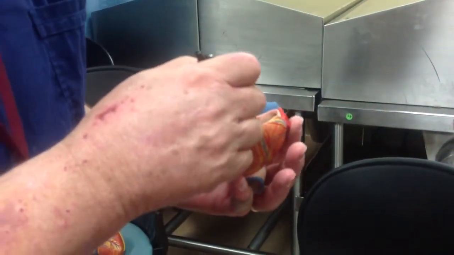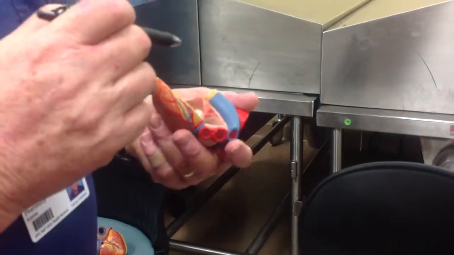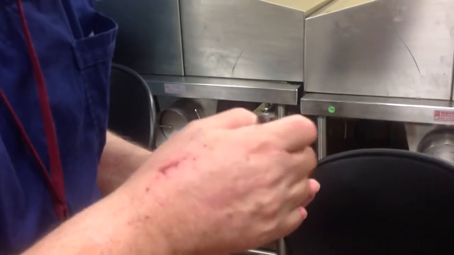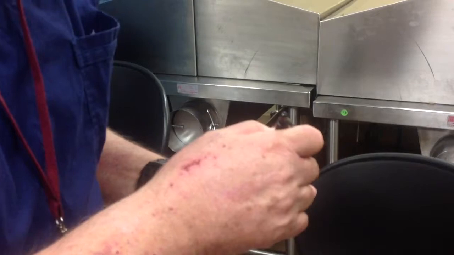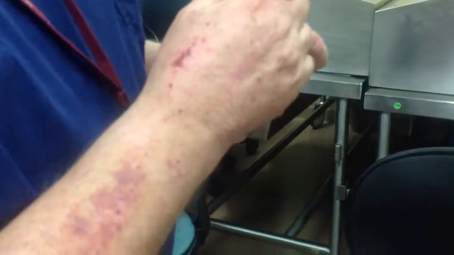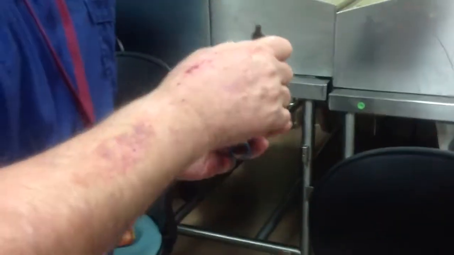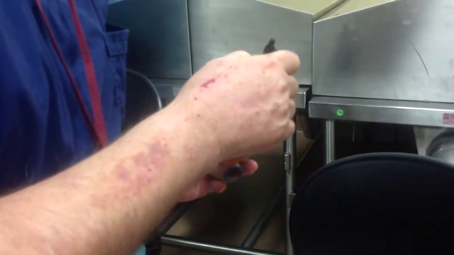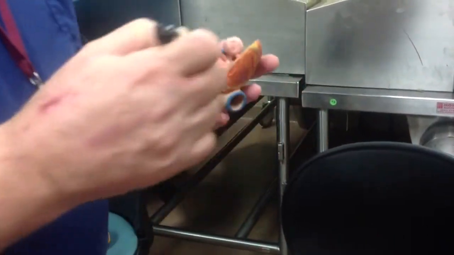So the aortic valve has an anterior, a right, and a left. I thought it was posterior. Yeah, sorry, posterior, thank you. Posterior, a left, and a right. Sorry, I'm sort of looking at it backwards.